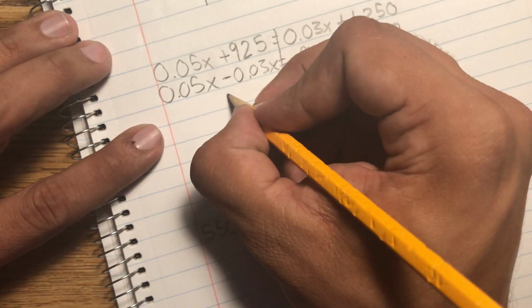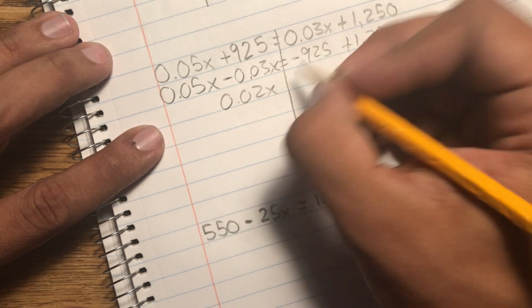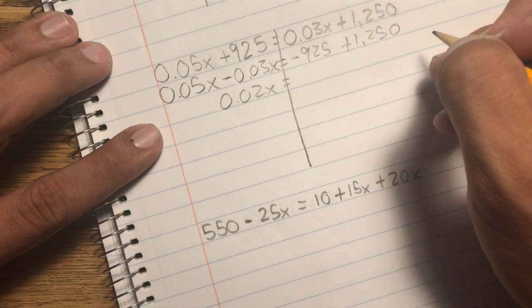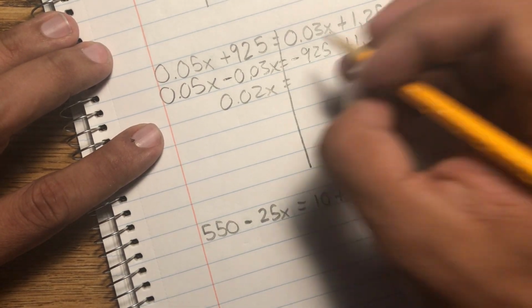This is going to become 0.02x equals, this is going to be 325.